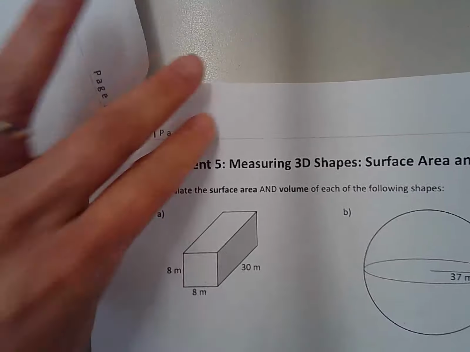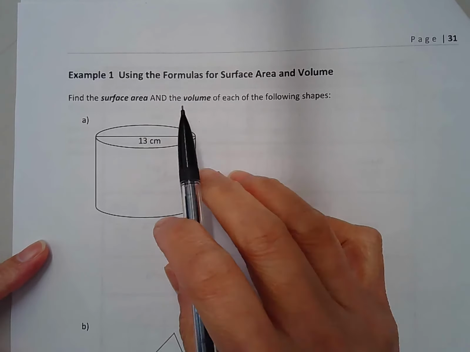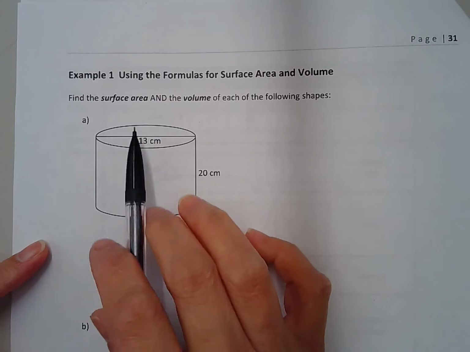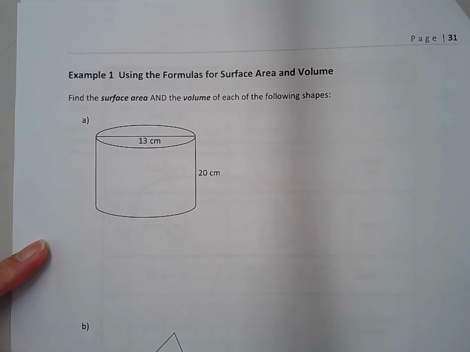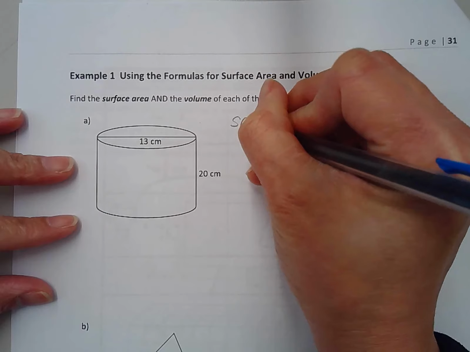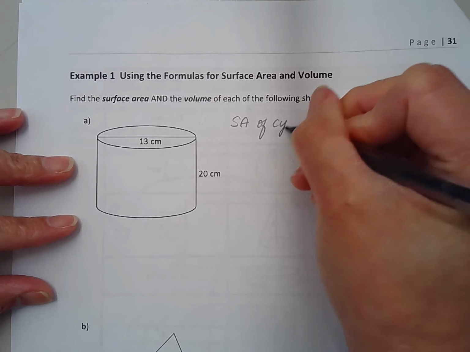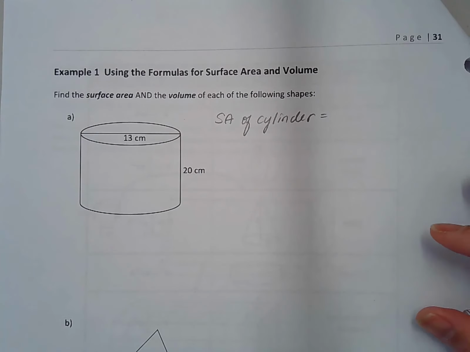So let's take a look at example 1 and example 2. Example number 1 says here, using the formula for surface area and volume, find the surface area and volume of the following shape. Now, we know that this is a cylinder, so we're gonna figure out the surface area of the cylinder.